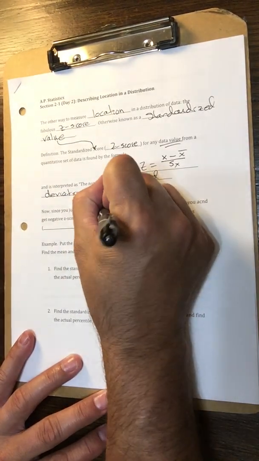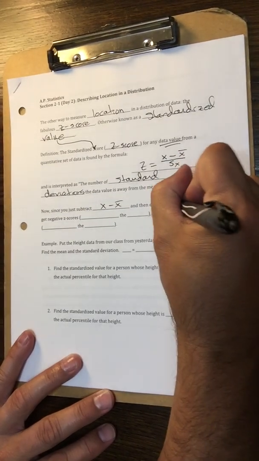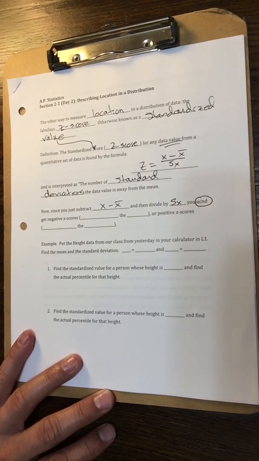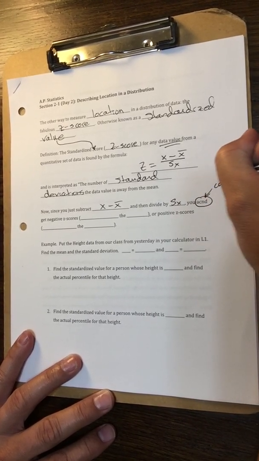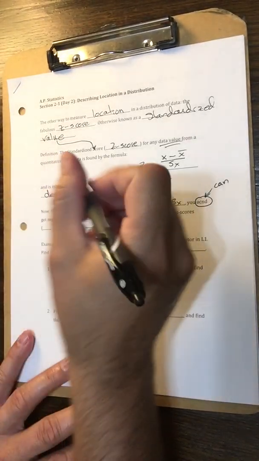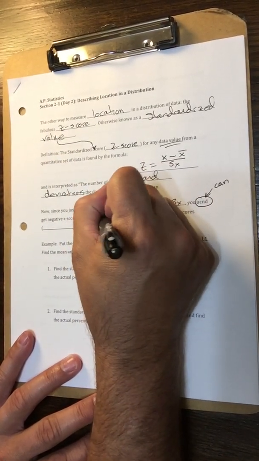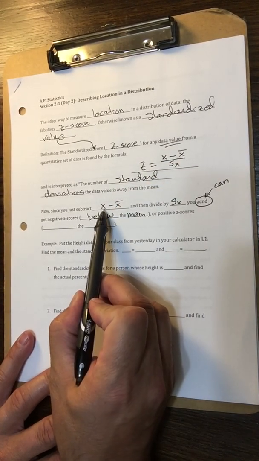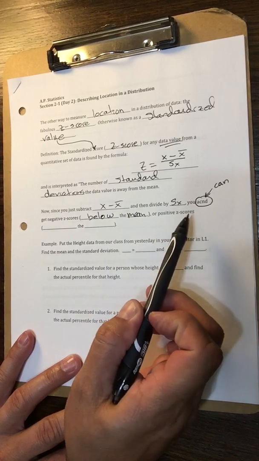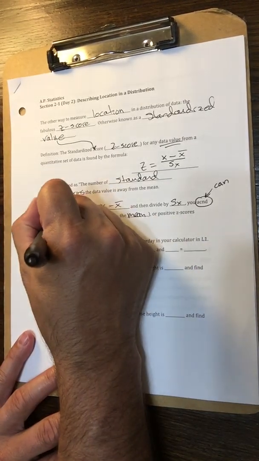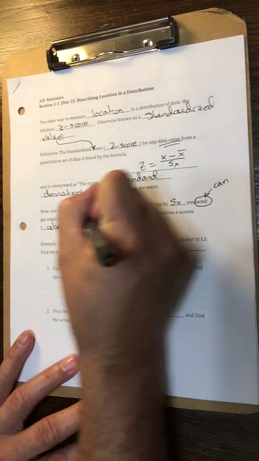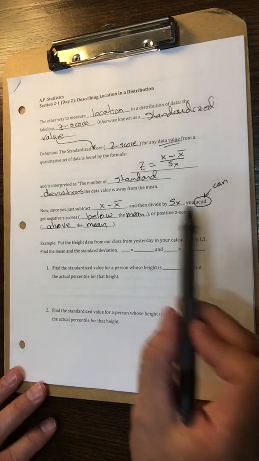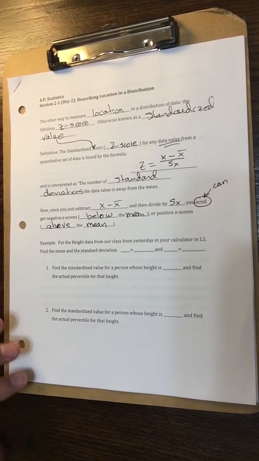that the data value is away from the mean. Since you just subtract x minus x bar and then divide by the standard deviation, you can get negative z-scores. That would mean that your data value is below the mean, right? Because if your data value is smaller than the mean and you subtract something that's bigger, you're going to get a negative, yeah? So you can get negative z-scores or positive z-scores, which are above the mean. If I have a data value that's bigger than the mean and I subtract the mean, I'll get a positive value. Standard deviation is always positive. We made that happen in chapter 1.